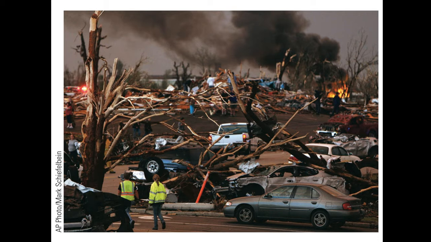So this is the aftermath of the tornado that touched down in Joplin, Missouri. Quite a tragedy there.